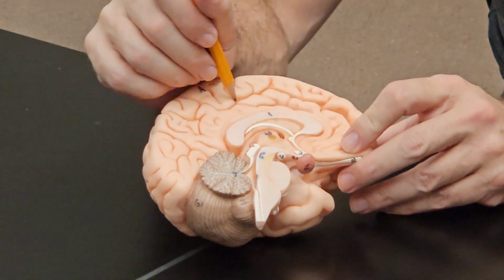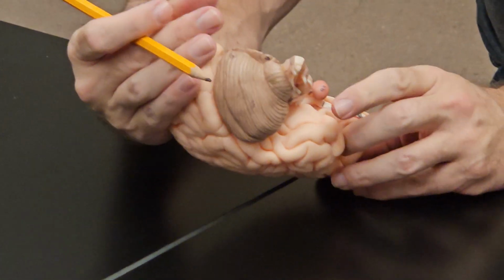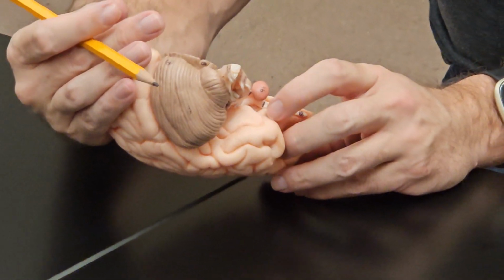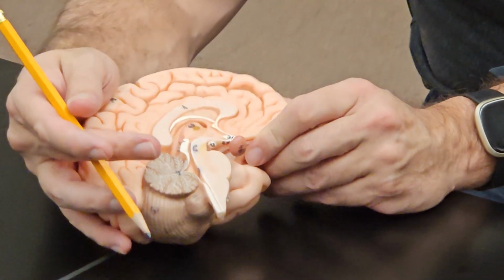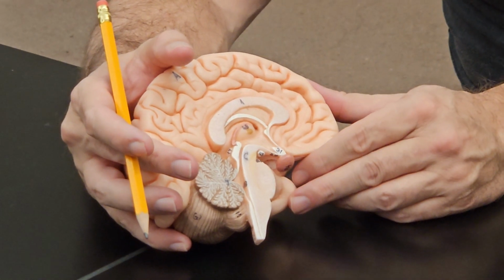We've got the gyri, we've got the sulci in between. I think that's really about it. Do you guys have any questions about some of the structures or anything like that?